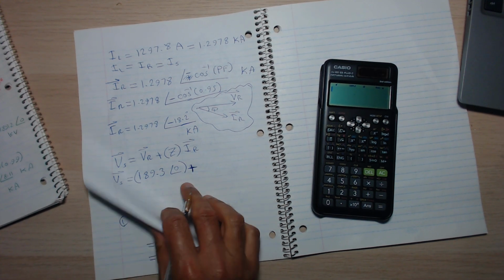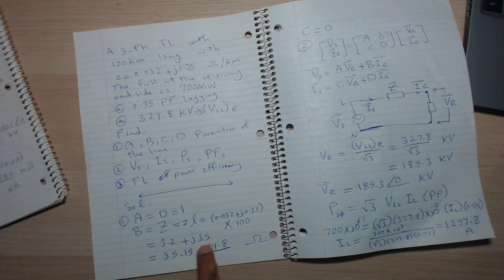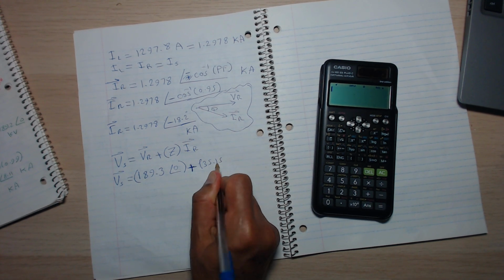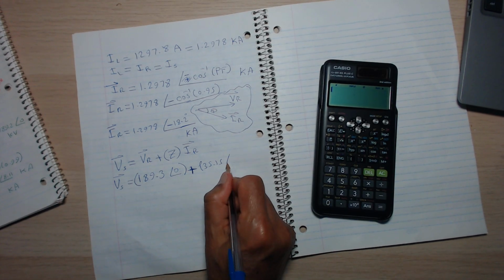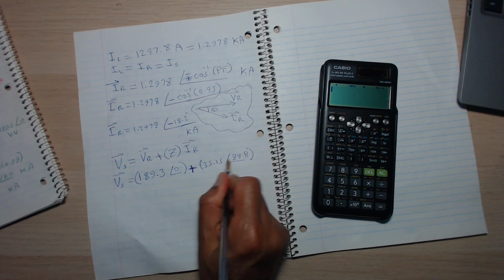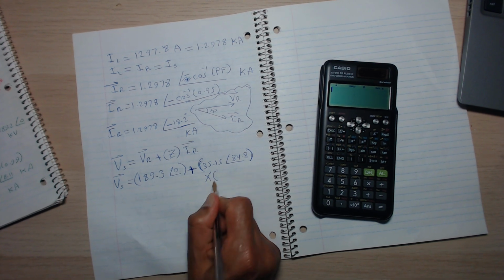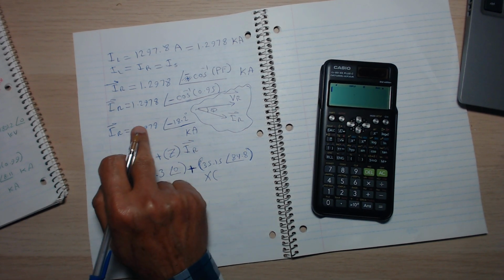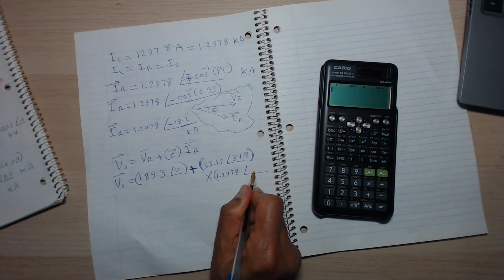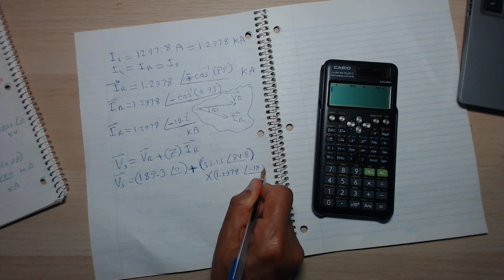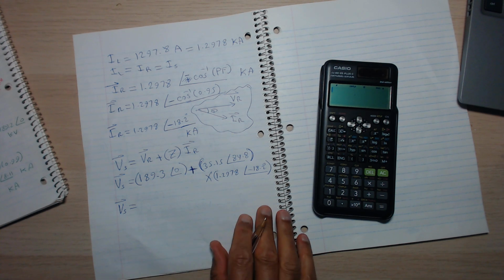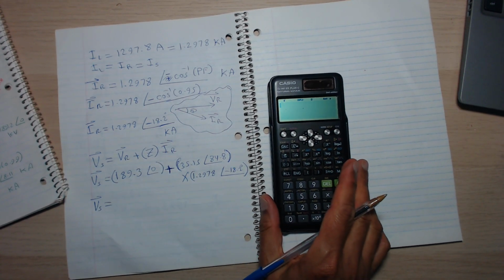So I am going to use Z, which I converted here in polar form, which is 35.15 angle 84.8. This is ohm, times the current IR in kiloampere, which is 1.2978 angle negative 18.2 degrees, and close the bracket. Now we can find VS using the calculator in complex mode.